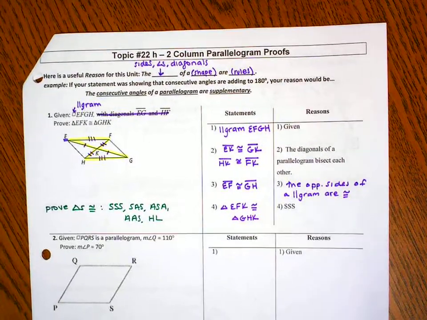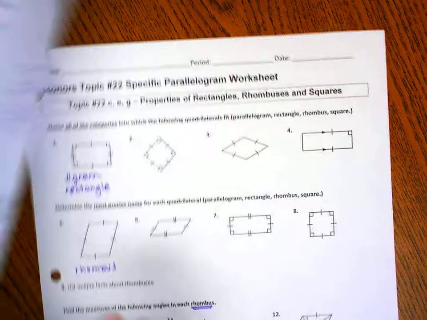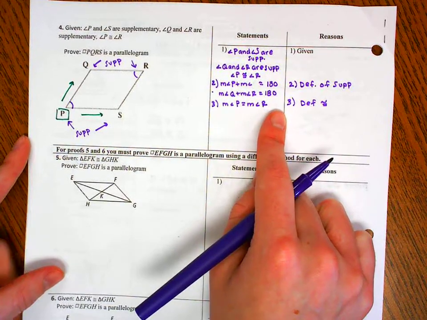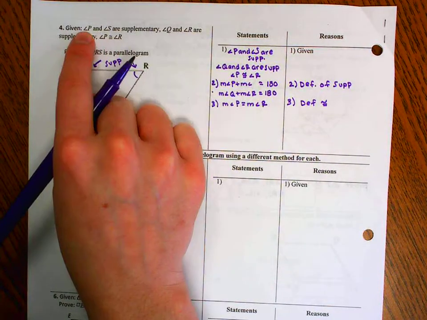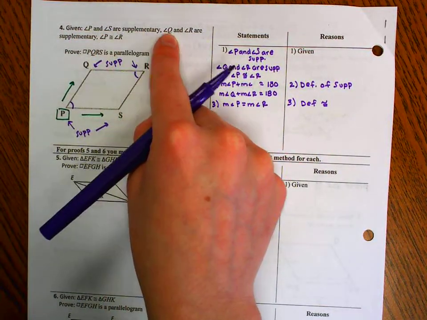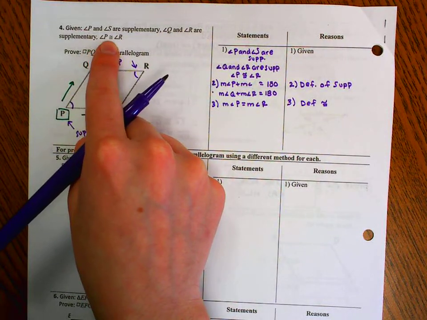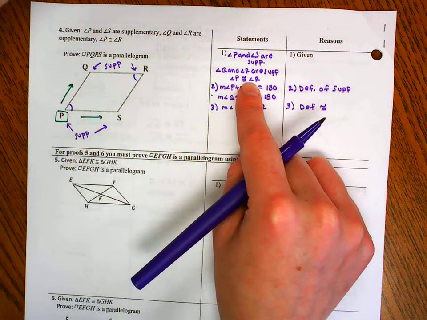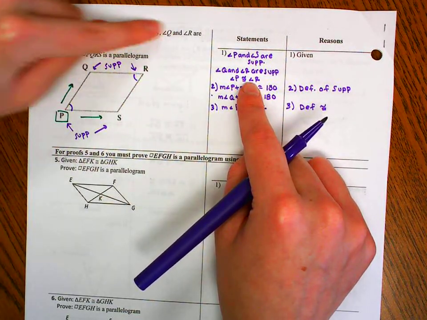So let me flip over to our next proof. I've already started this with both of your classes, so I'm just going to leave it up. I think both of our classes at least got this far. Let's look at it though. It says angle P and angle S are supplementary, angle Q and angle R are supplementary, and angle P is congruent to angle R. So I've already written that in my given. I know it's really, really small, but I'm really just copying this over here.